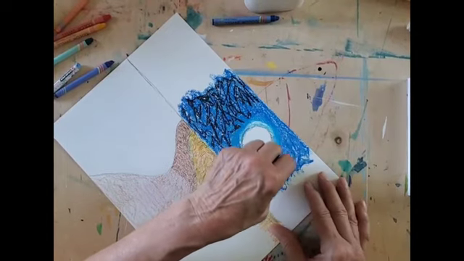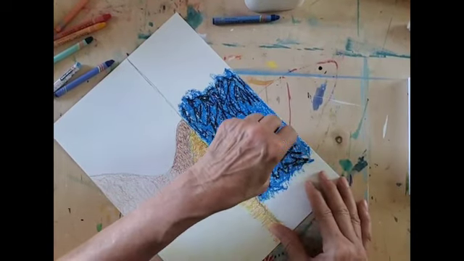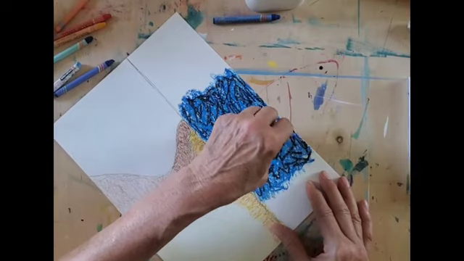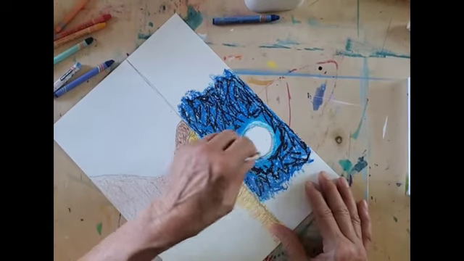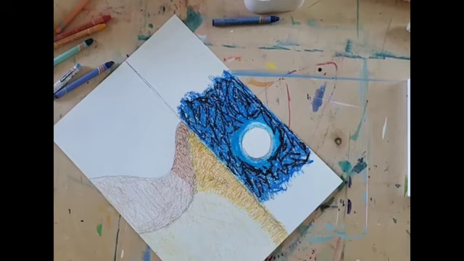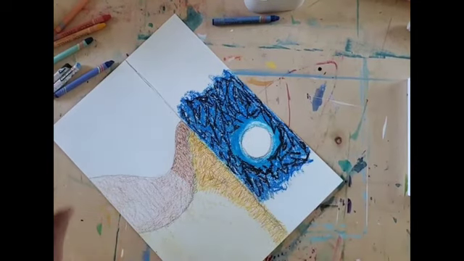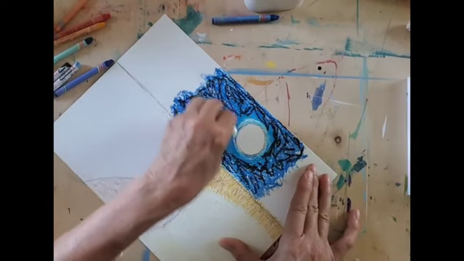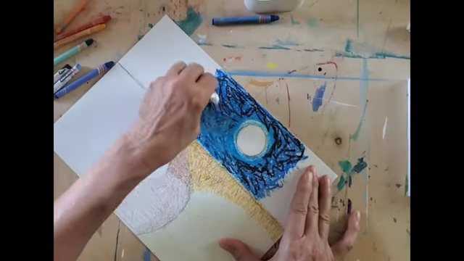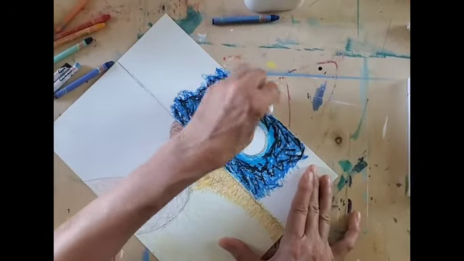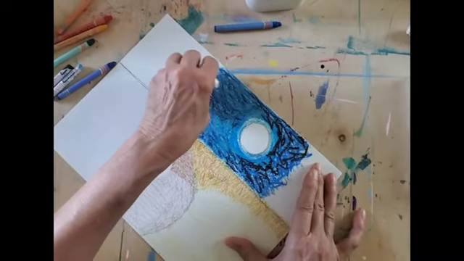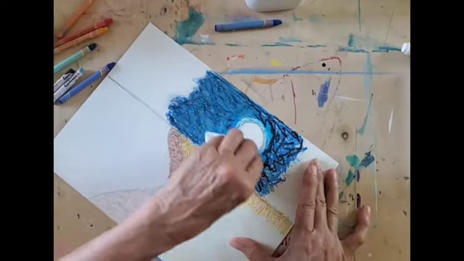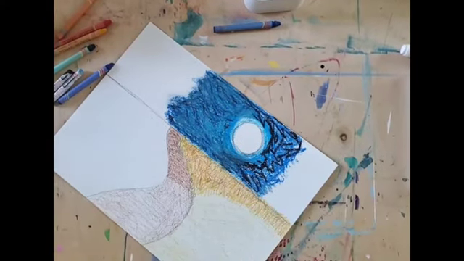Now I'm making this pretty dark. You can make it a lighter sky if you like. Again, it's just your preference. I'm not getting real close to the moon with the black. And I'm going to see if I can soften this up just a little bit with a Kleenex, so there's not so much contrast between the black and the blue.